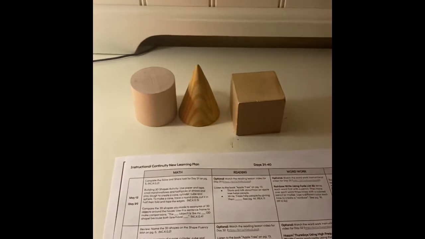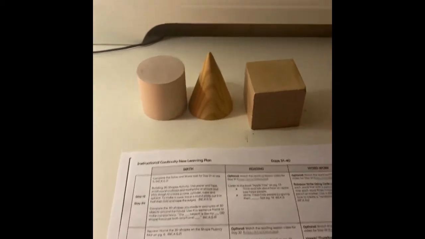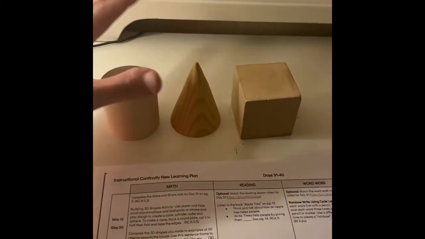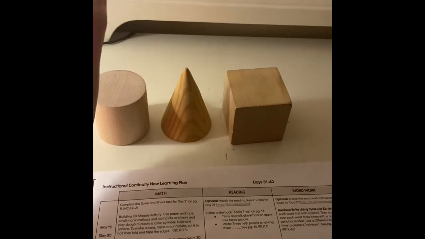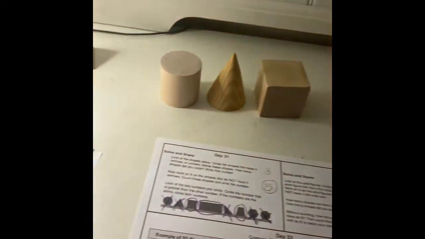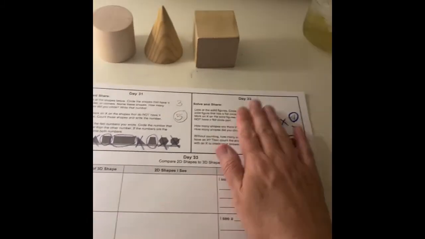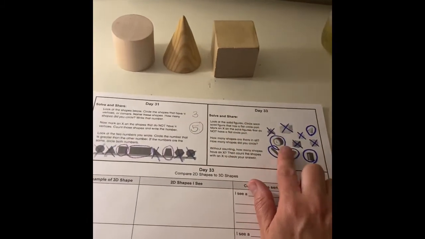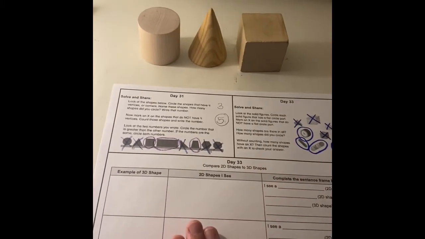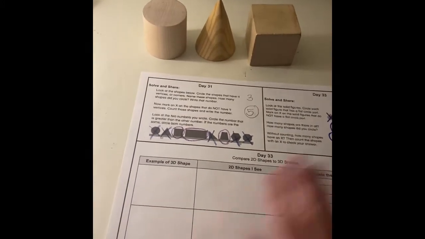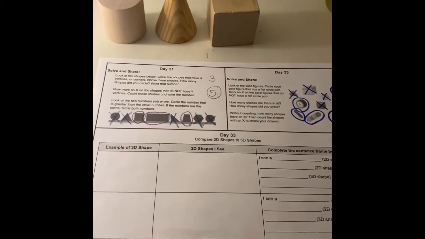So what it wants us to do is put these in a bag. I think I'm not going to do that. We're just going to pick a shape, pull it out, and talk about the flat 2D shapes that we see. And then we're going to fill out this chart right here. So it's on the same page of the little solve and share we just did. We're going to do this chart together, okay? We might not do the whole thing, but we'll do part of it.